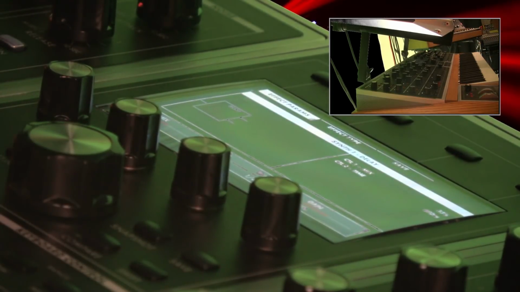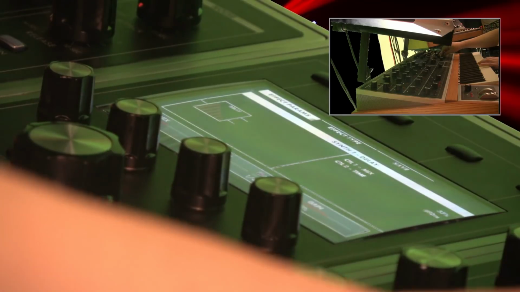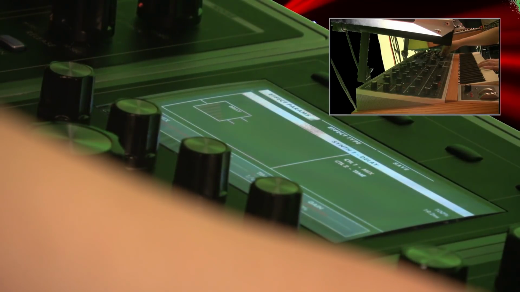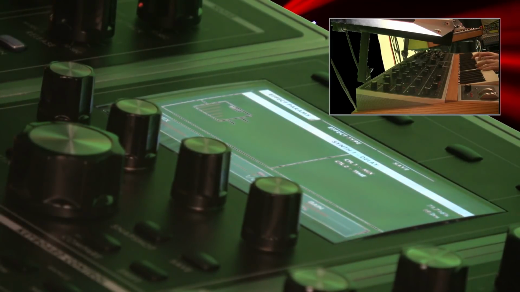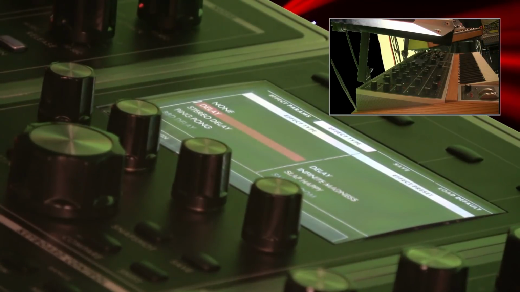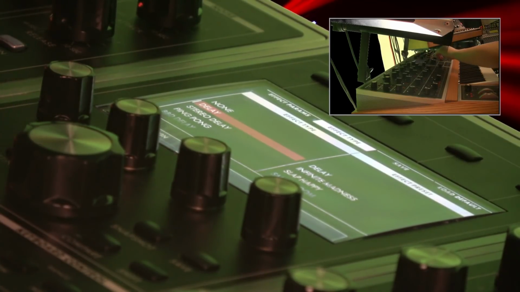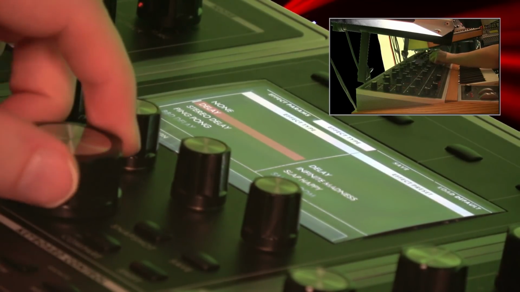But if we come in here, we can actually change our effects. By default, I believe this is on a delay of some kind. Let's activate it and turn it up. So we can actually come in and change this. There's an effect type button up here, and hopefully my arm isn't getting in the way of that too much. I'll try and be mindful of that. But yeah, right now it's on delay.